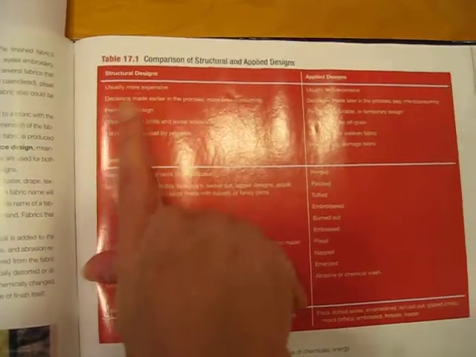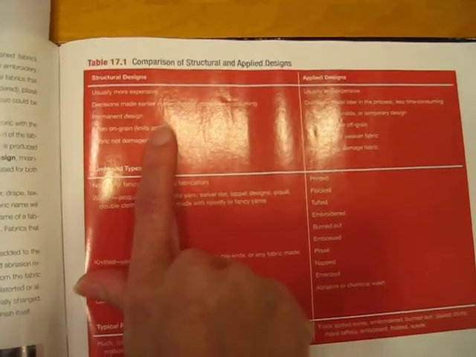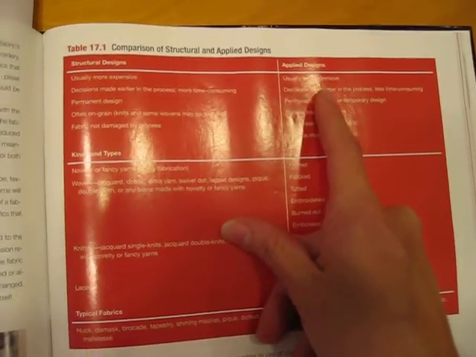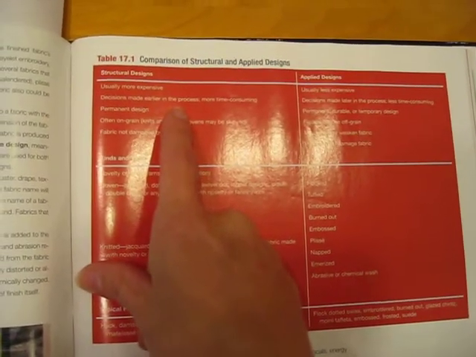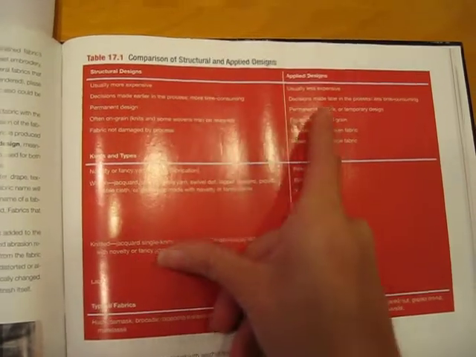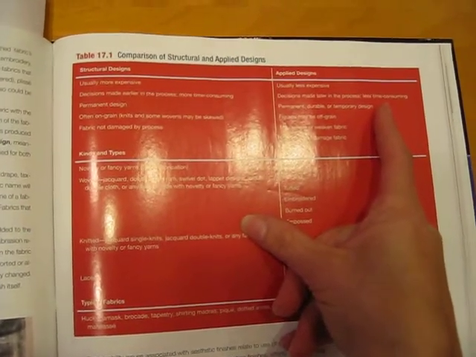And it tells you specifics, like structural designs are usually more expensive. Applied designs are usually less expensive. Decisions are made earlier in the process, more time consuming. Decisions are made later in the process, less time consuming. So read through them so you understand them well enough.